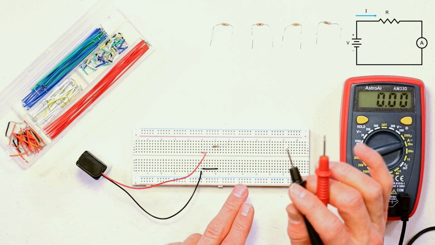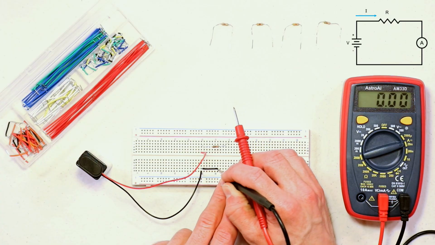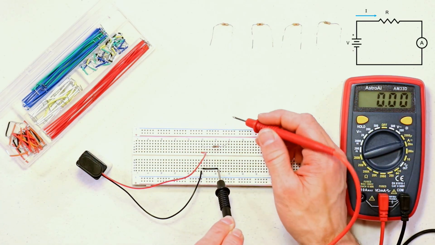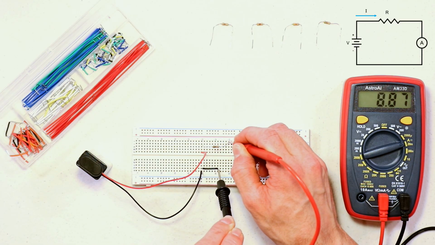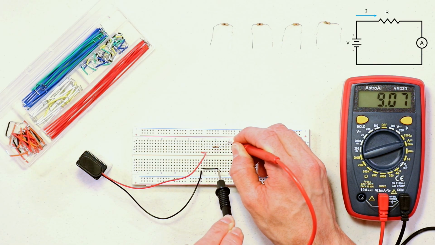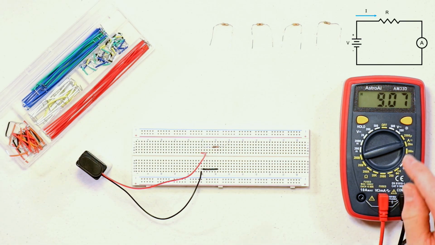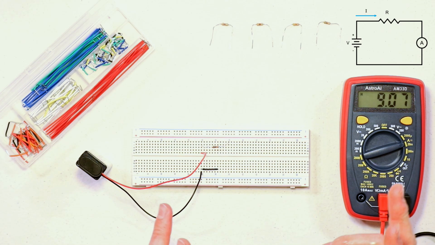Then again, we'll touch the black multimeter probe to the jumper wire that's connected to the negative battery wire, and the red probe to the opposite end of that resistor. So we have 9.07 milliamps, and I'll press hold just to save that value. We need that in amps, so just divide by 1,000 to get it in amps.